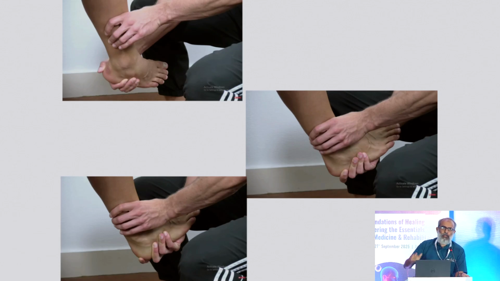More than measurement, you compare both sides, and if you think that inversion is more on one side, that shows that there is some laxity in the lateral ligaments. Maybe there is a sprain or injury. That depends on the other examination also, like your palpation for tenderness and hematoma. That decides whether there is an injury or not, but you are sure that there is some laxity.